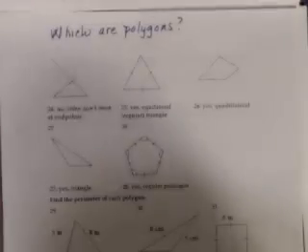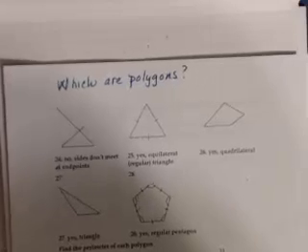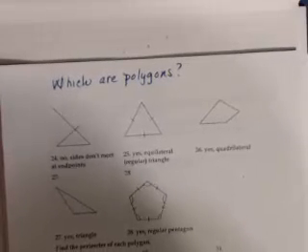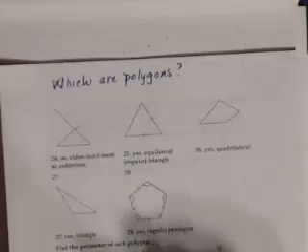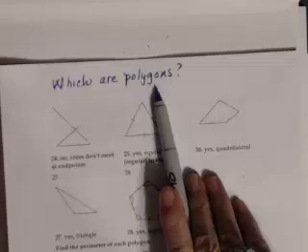So we want to look now at what would make a polygon. First of all, we say that a polygon has sides that are made of segments. They are joined end to end. We say that they are simple, meaning the sides don't cross. Closed, meaning they join end to end. And a curve, made of segments. So a polygon is a simple, closed curve made of segments.